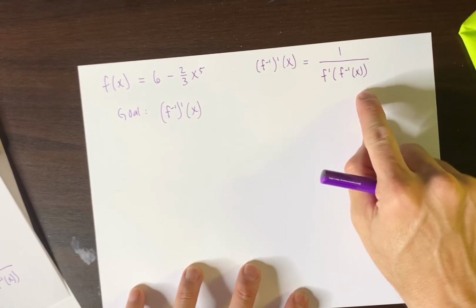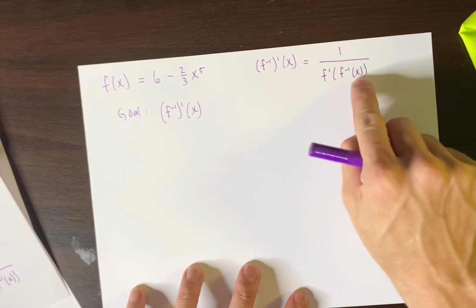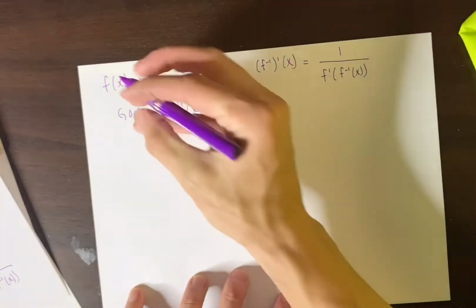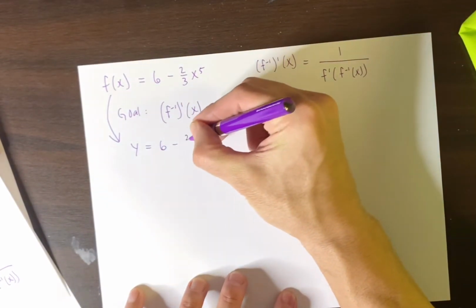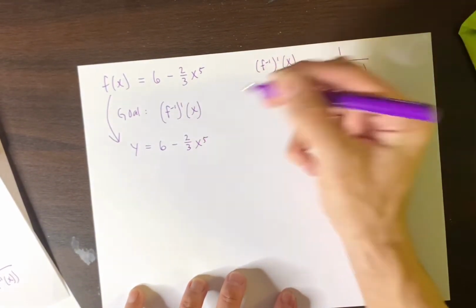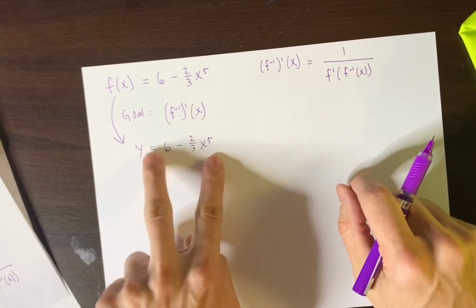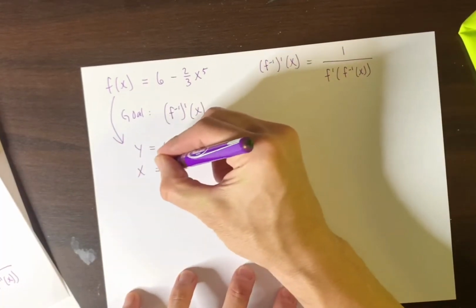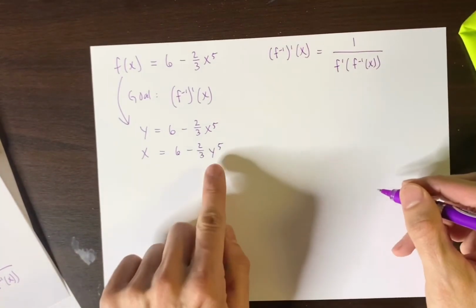What is this saying? This is saying go 1 divided by the derivative of the inverse. So first of all, we need to know what the inverse is. So let's go down here. I know that f of x equals 6 minus 2/3 x to the power of 5. With your permission, I'll just call f of x y. Now, if I want to find the inverse, I take x and y and I switch them. So this is x and this is y. And now the goal is to solve for y.